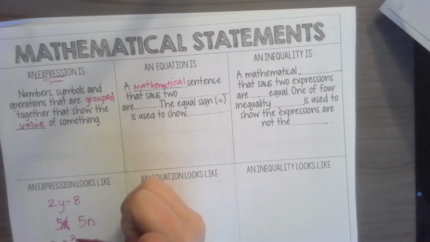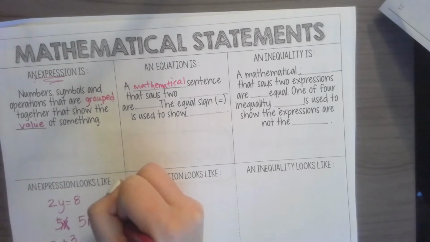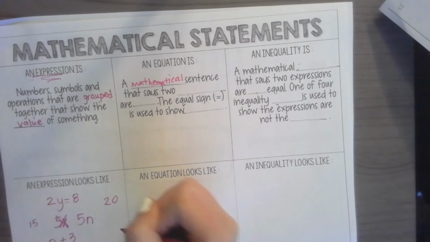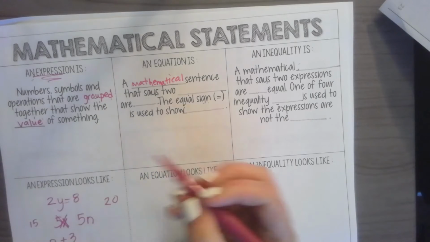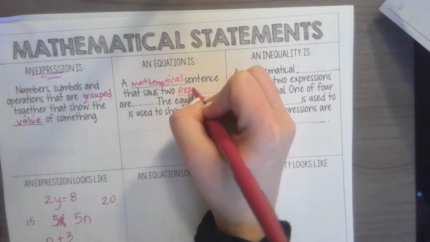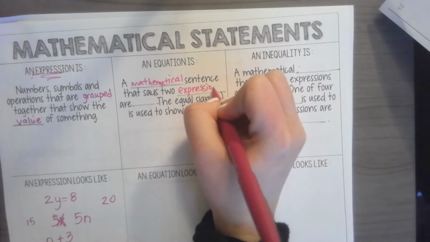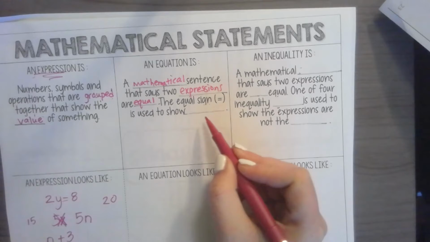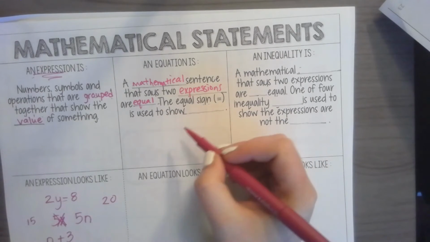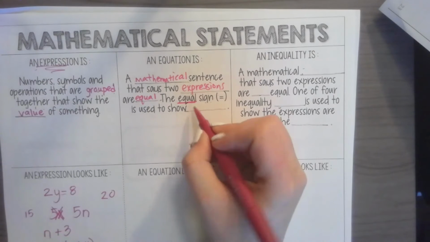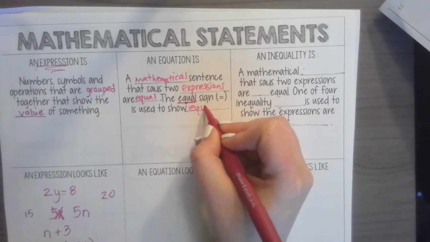For expressions, I'm going to put just the number 20 or 15. These are expressions as well. It doesn't have to have the variable. The equal sign is used to show, what does that word I kept using over and over again? It includes this in it. Shows equality.